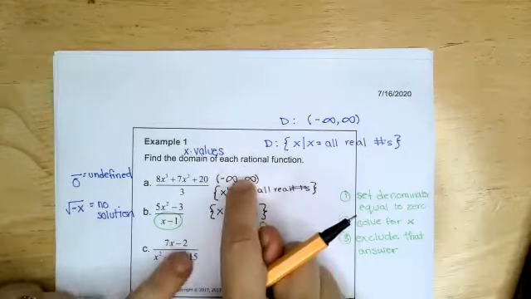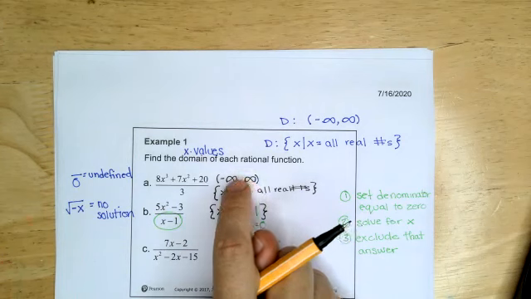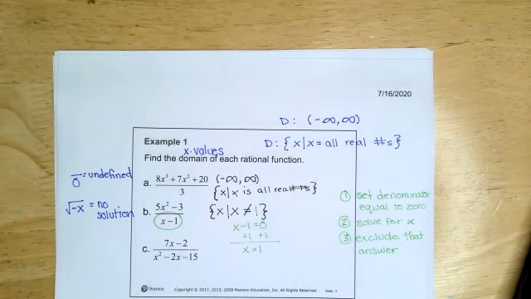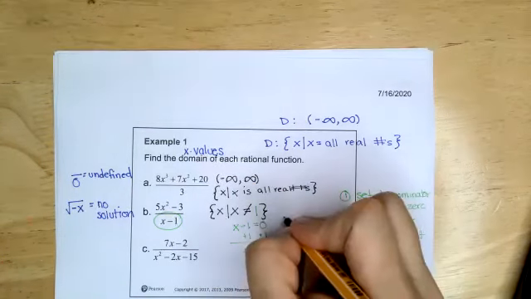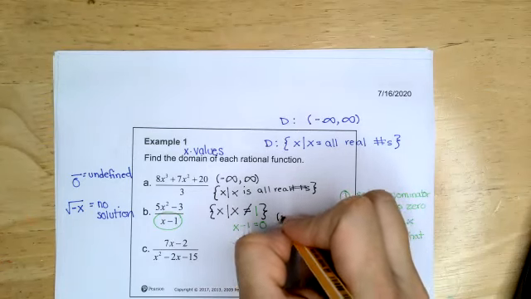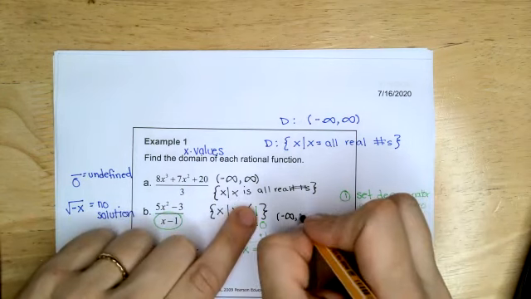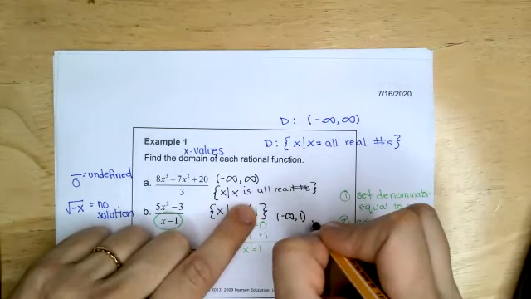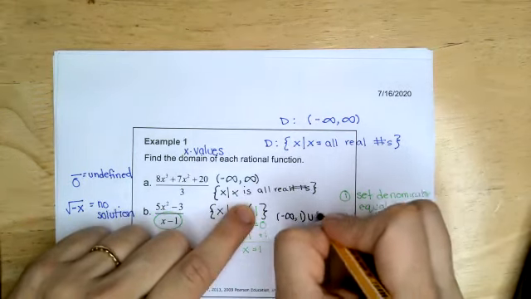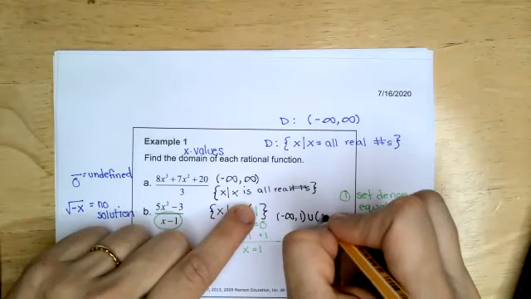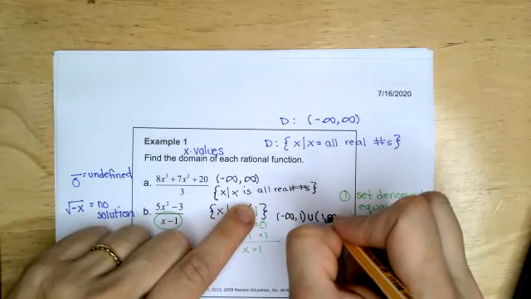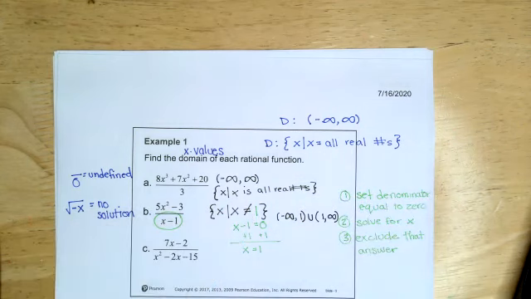So I'm going to say the domain is all real numbers except that x cannot be 1. Good. If I wanted to do it in this fashion, it's a little bit more complicated, but it's from negative infinity through 1, but excluding 1, and they might ask for a union, 1 to positive infinity. Good.